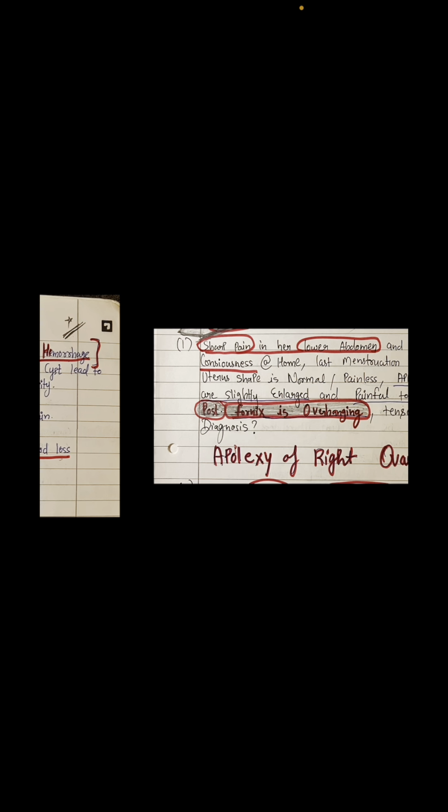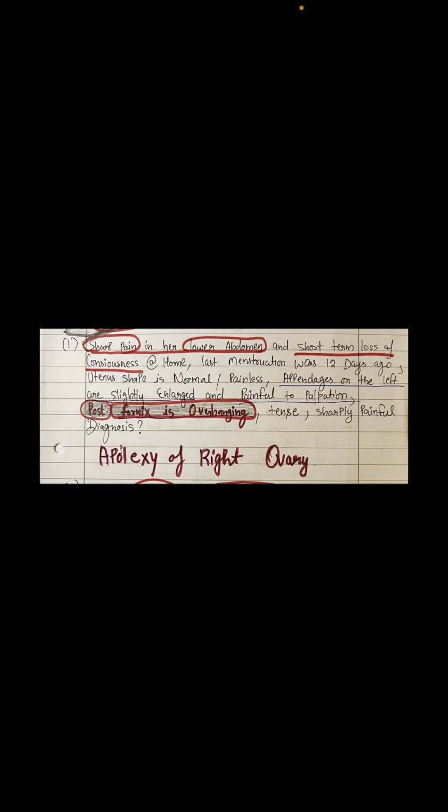Let's see the questions. The question says there is sharp pain in the lower abdomen. The question itself screams that sharp pain is there in the lower abdomen, and short-term loss of consciousness. We can already assume that it could be due to blood loss. At home, last menstruation was 12 days ago.